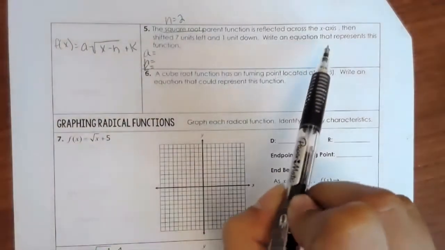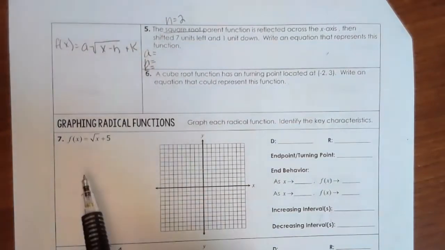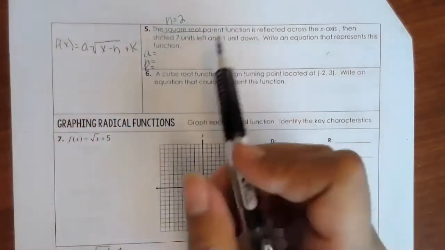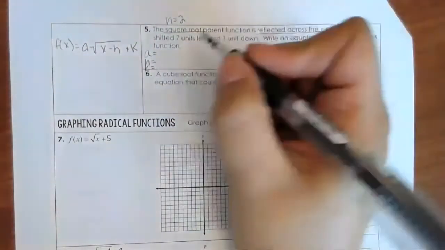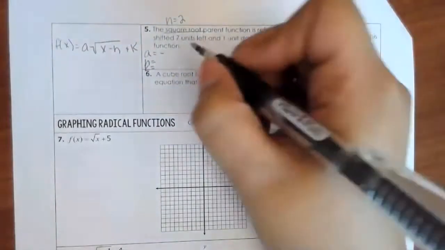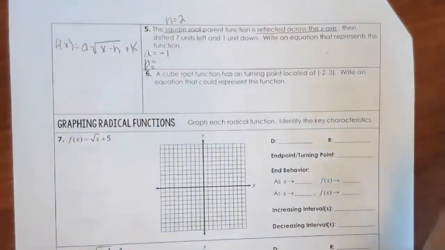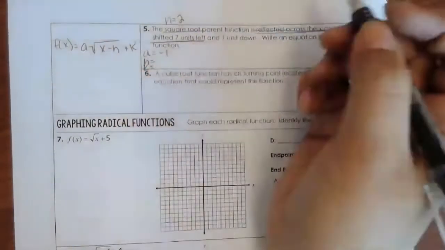All right, so it's wanting you to write an equation. This is going to be your equation. So best bet is identify A, H, and K, and then plug them in. So take it one at a time. It says that it was reflected across the x-axis. Reflections are negative, and if there was no vertical stretch or vertical compression, it's just 1. Shifted 7 units left.